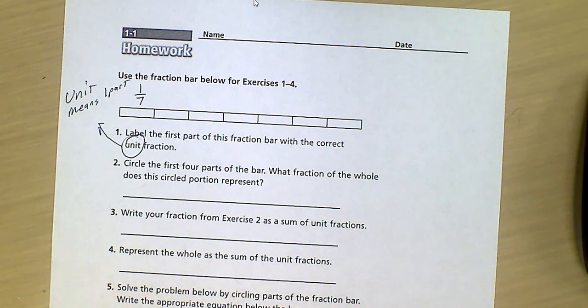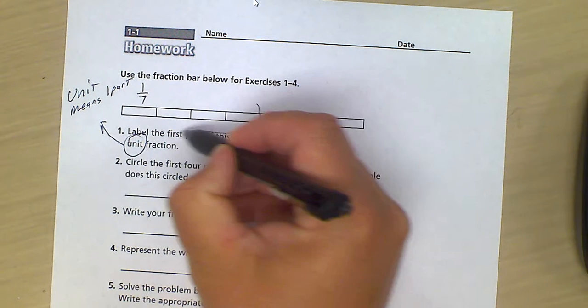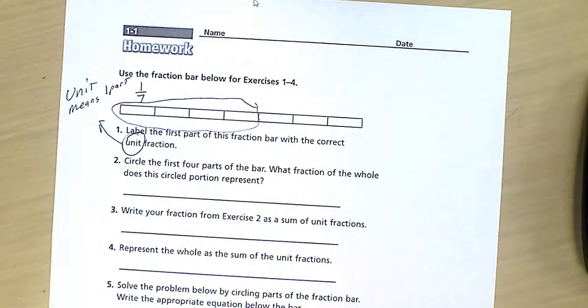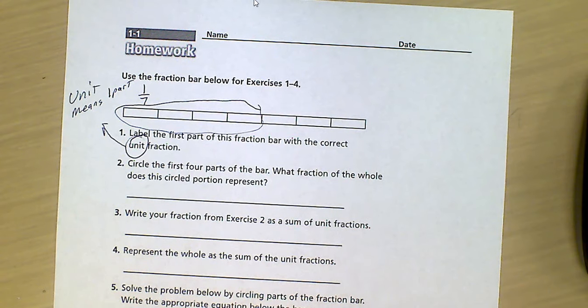Yeah. Good. Number 2, circle the first 4 parts of the bar. Let's do that first. Here's 1, 2, 3, 4. Circle that much, just like I did. Okay? Now that we've done that, the next part of the question says, what fraction of the whole does this circled portion represent?